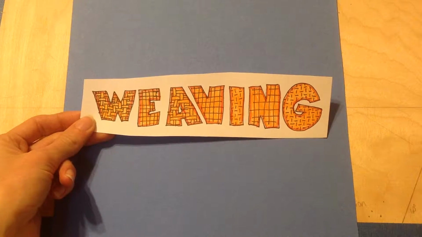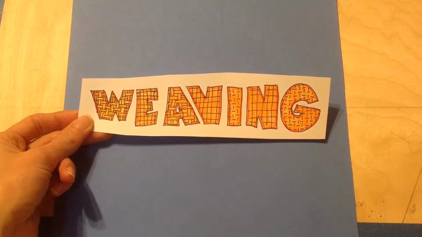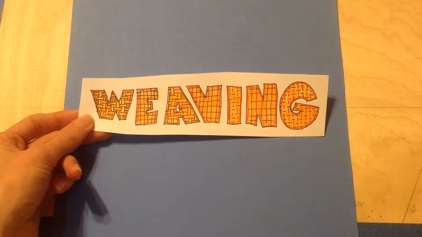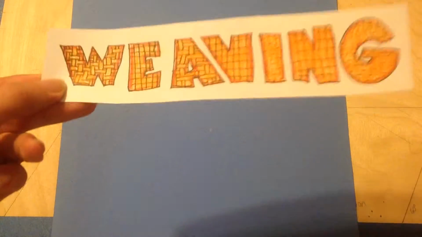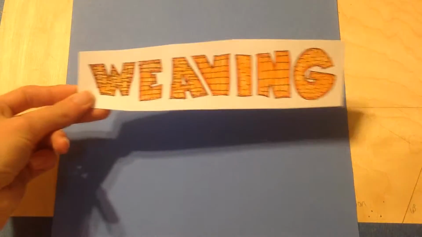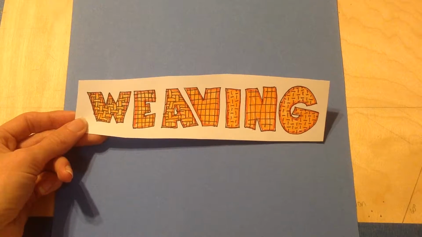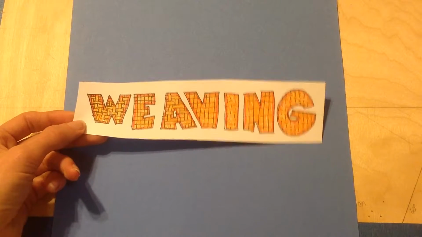Hello class, and today we are going to learn about weaving, and I've made this drawing here that shows some patterns on there that look a little bit like weaving. And you may have noticed some weaving in your everyday life. Some of the fabric that you wear might be a woven fabric.